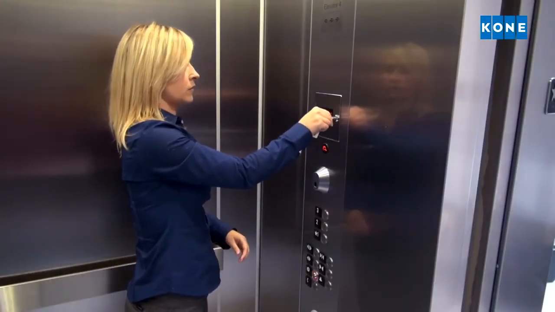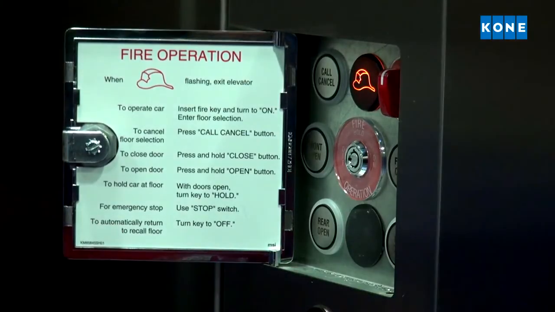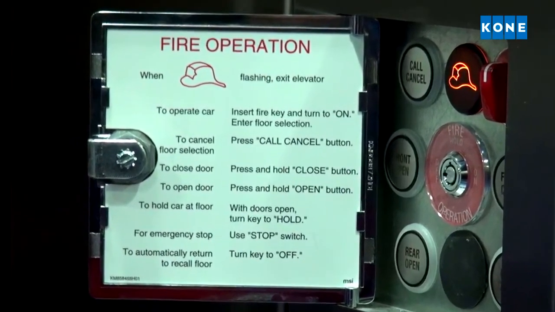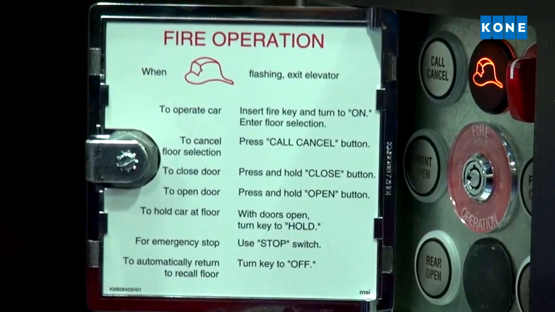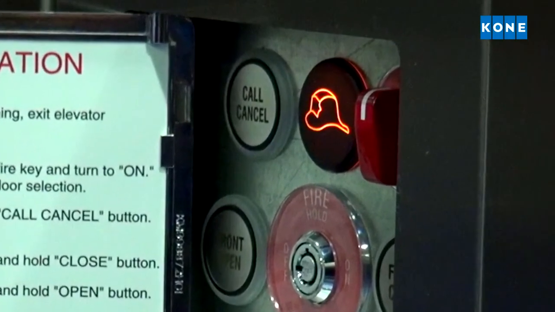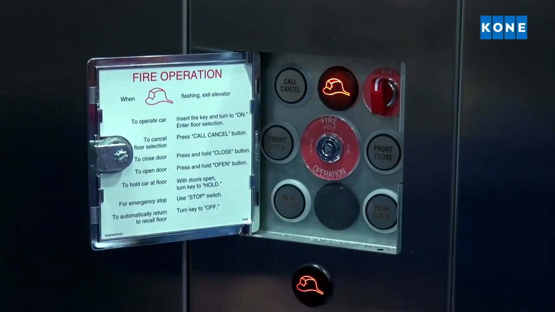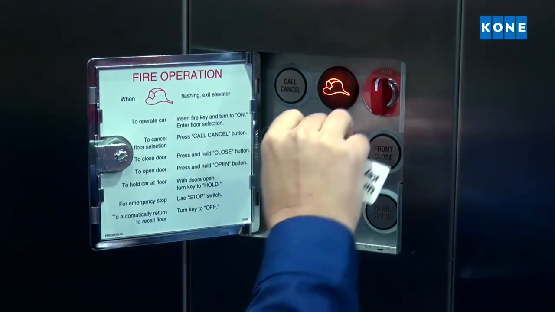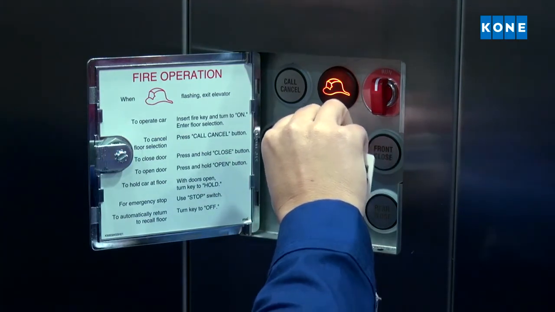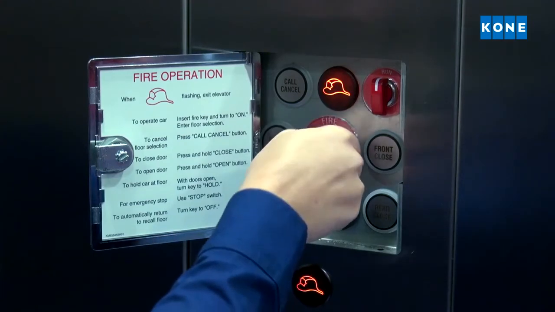Using the Fire Service key, open the firefighter's locked cover on the car operating panel to reveal the controls for the Fire Service Phase 2 in-car operation. The operating instructions are displayed on the inside of the firefighter's locked panel cover. The fire hat indicator is illuminated. Remove the Fire Service key from the panel door cover and insert the key into the Fire Operation key switch. Turn the Fire Operation key switch to the on position.